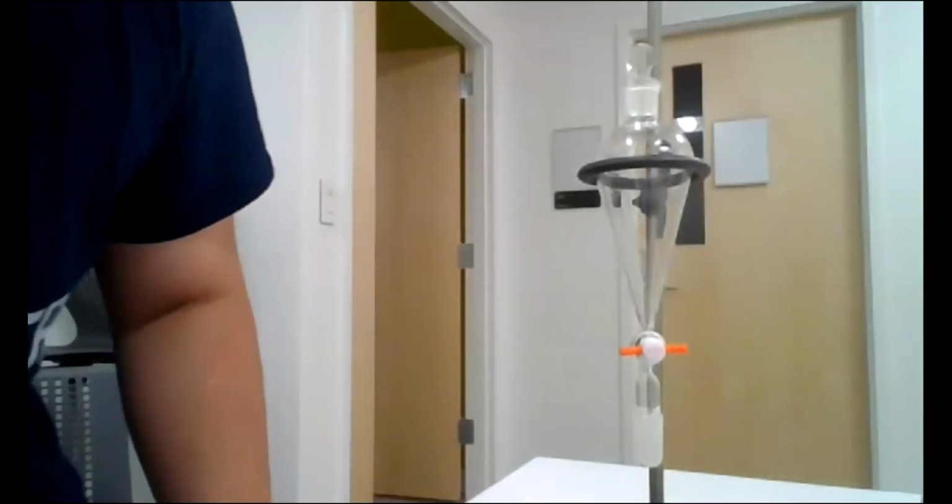There's a modification to the procedure. I don't want to keep jumping back and forth between the worksheet and the video, but the modification is we are using only 20 milliliters of the iodine aqueous solution and only 20 milliliters of the cyclohexane organic solvent.